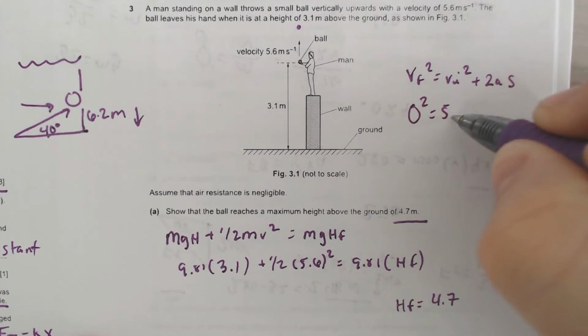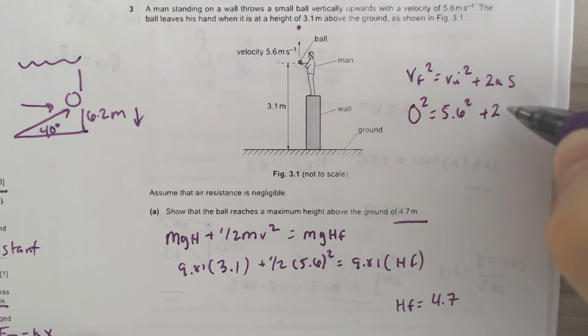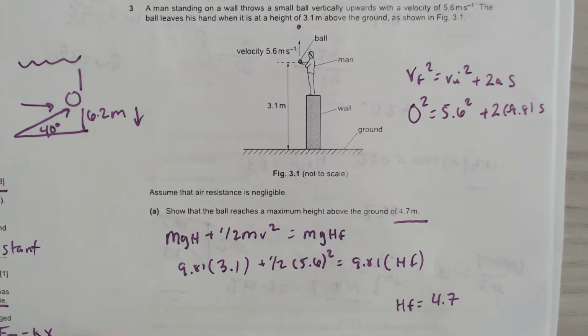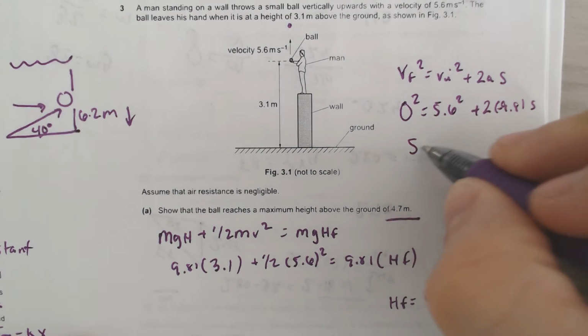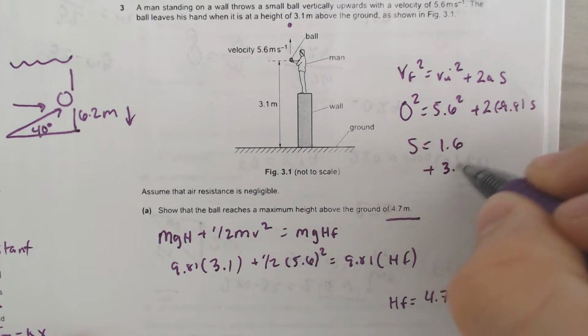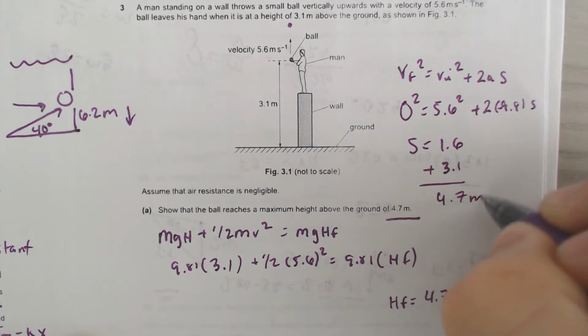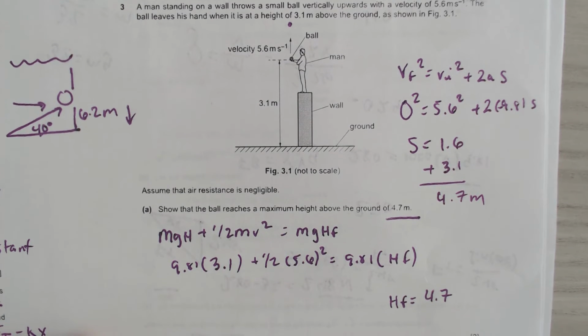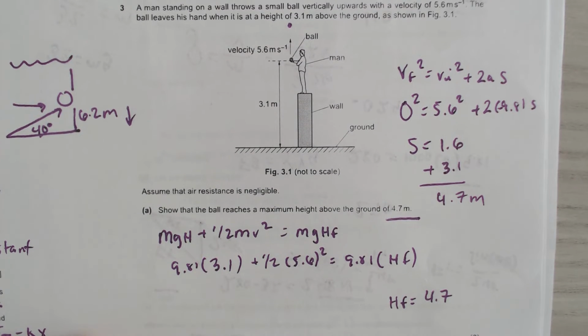The initial is 5.6 squared, a is negative 9.81, and then you solve for s. The difference is when you solve for s here, you end up with 1.6, but then you have to add the 3.1 to get to the 4.7 meters either way. So both of which are fine, and the answer key used kinematics if it makes you feel better.